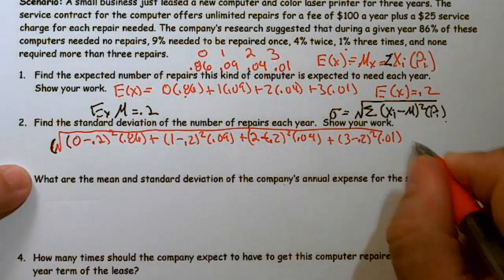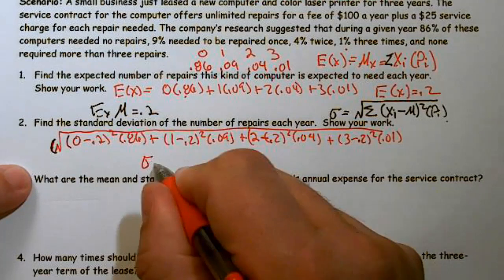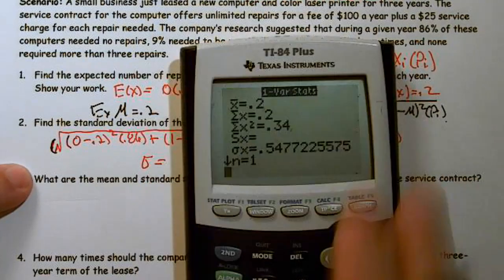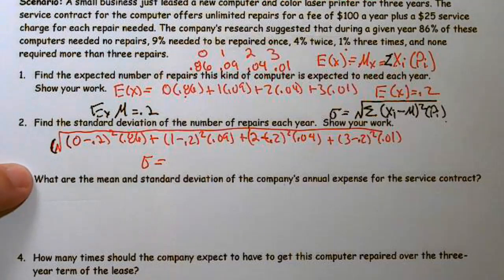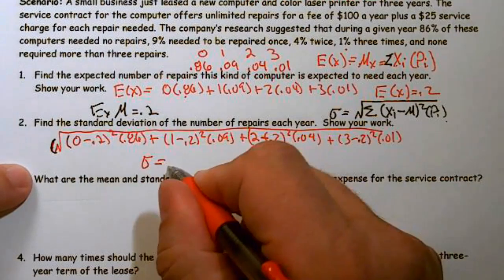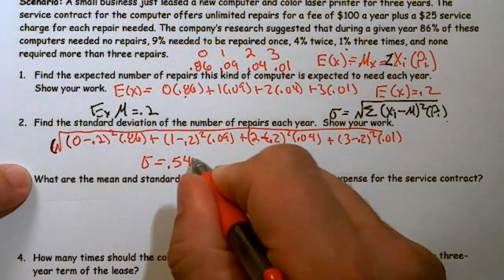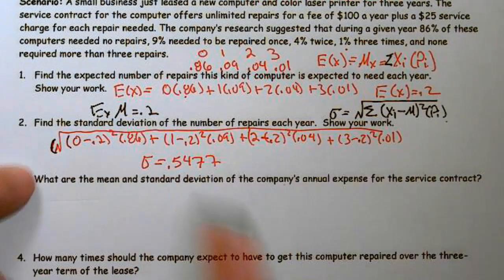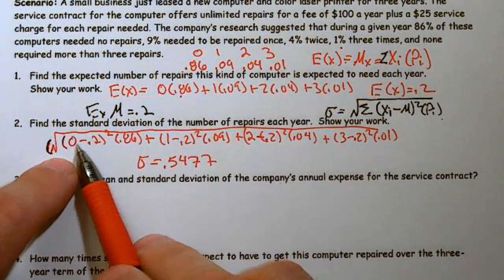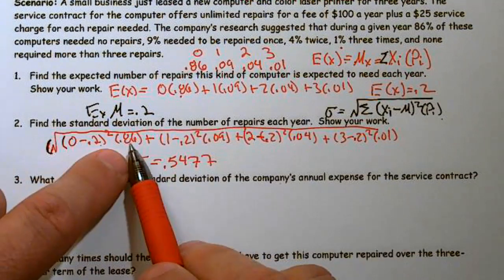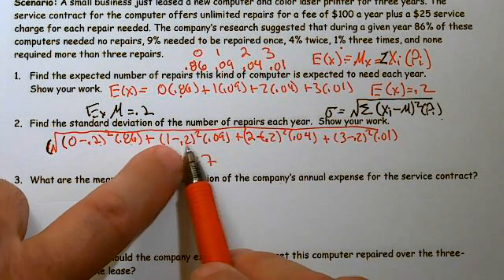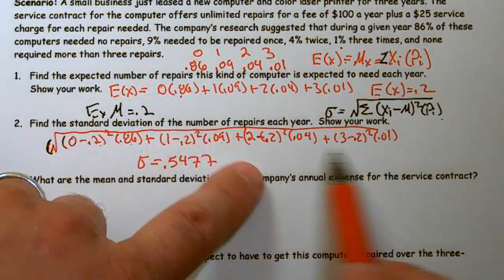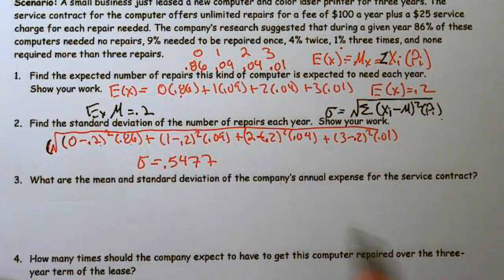And that gives me a standard deviation equal to 0.5477. Right? Standard deviation is equal to 0.5477. And that's really all you need to have for that. So once again, the individual x minus the mean squared times the associated probability, individual x minus the mean squared times the probability, et cetera, all the way down. And of course, if you wanted to abbreviate, you can use the first and last bookend.